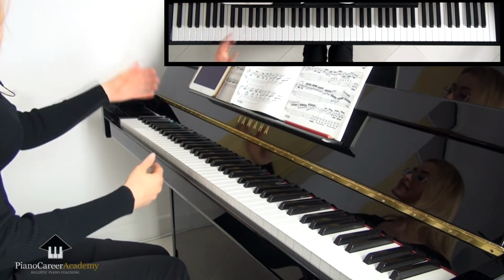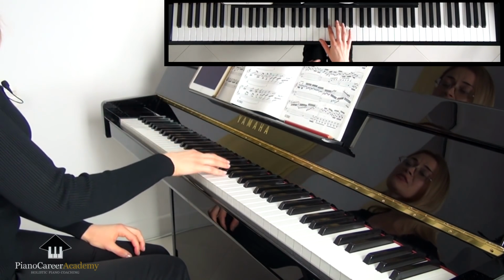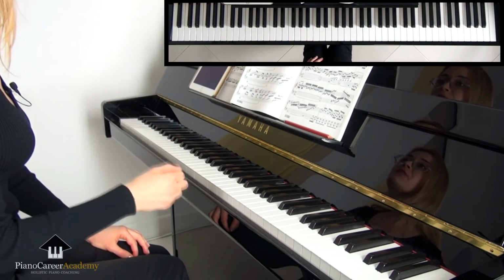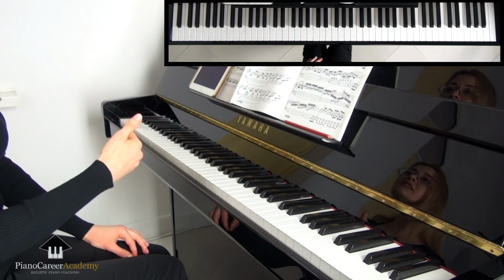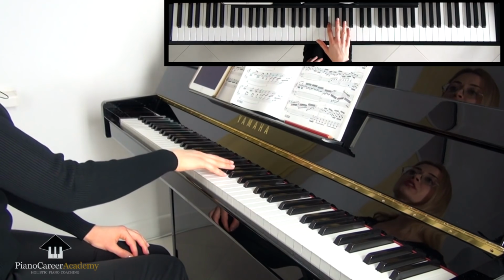Obviously, in the left hand, we just have to play this powerful octave, but in the right hand, I wouldn't say that this is an actual technical challenge. This passage is not very difficult if you practice it correctly, but it obviously requires a lot of magnifying glass work. I will play it a couple of times slowly, then gradually increasing the tempo.